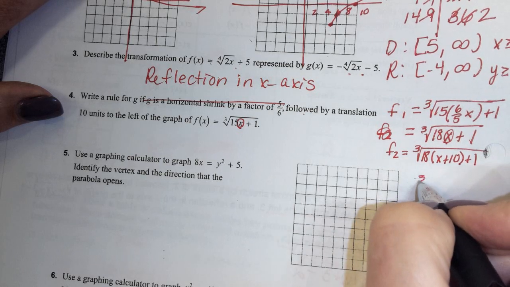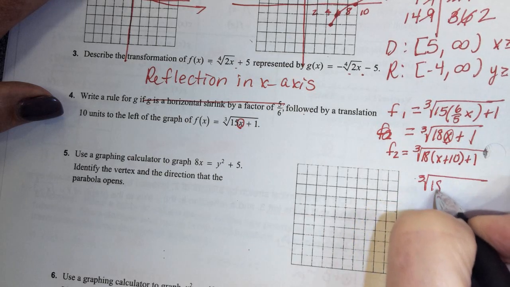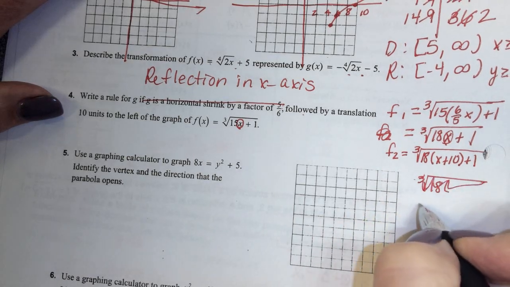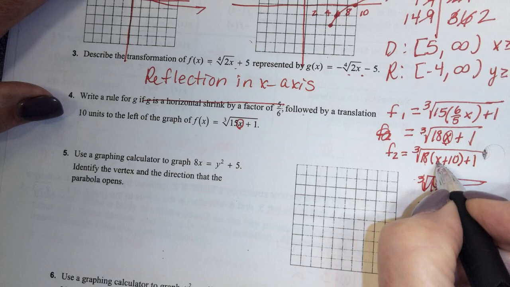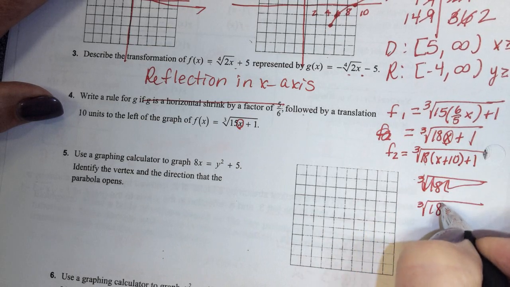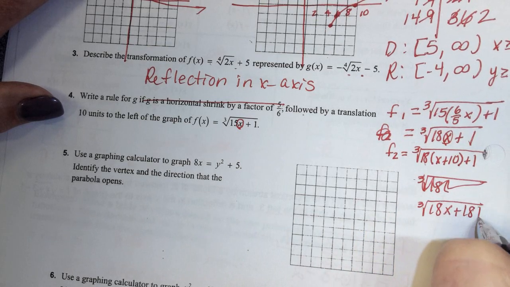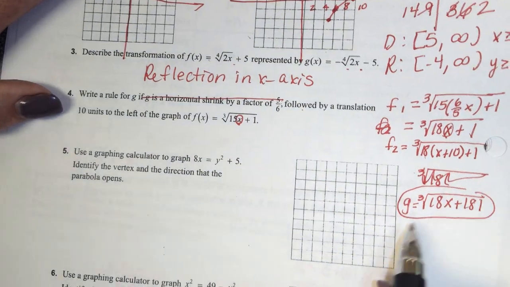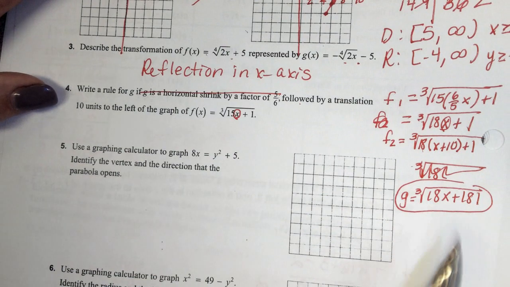And so my final answer is going to be this. Well, I wanted to distribute. Hold on. That's 18 and 180, so that's going to be 18x plus 181. There's my g function. So that function right there is going to do all of that.